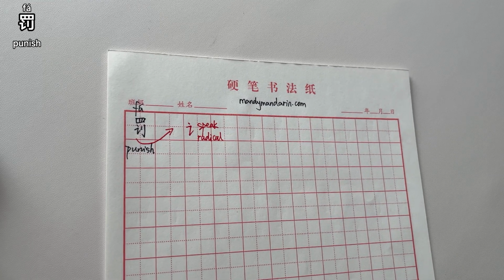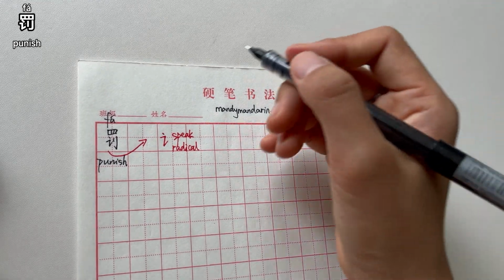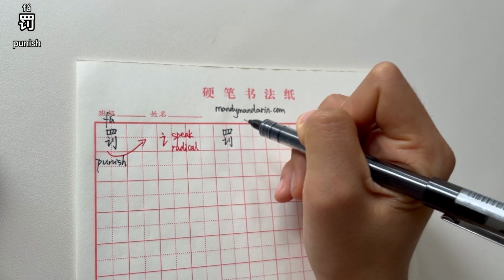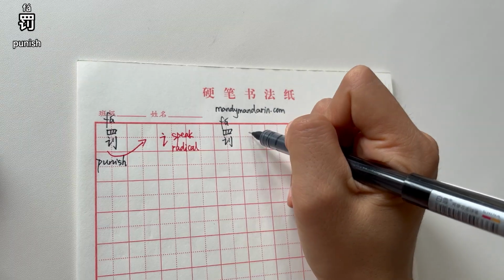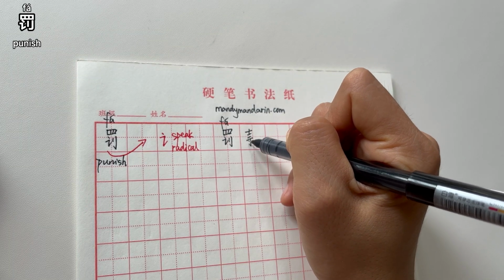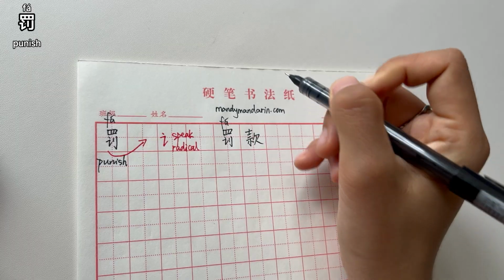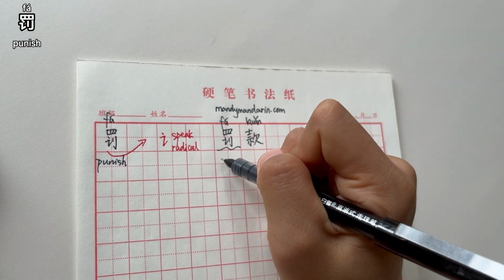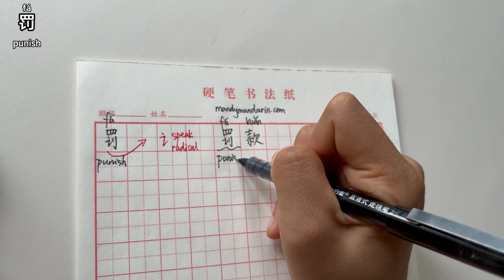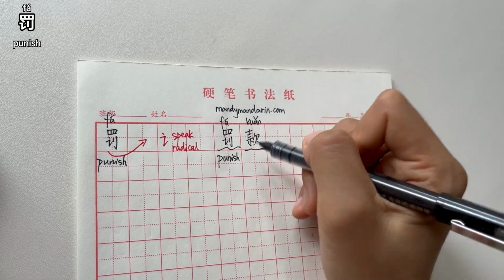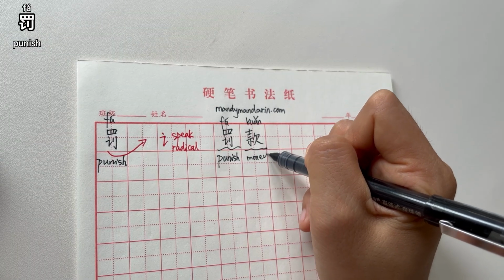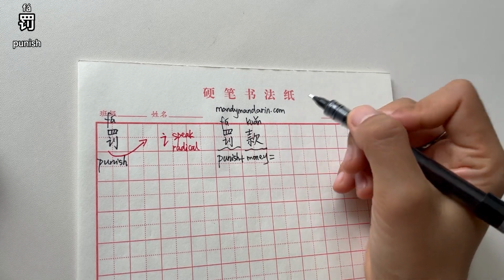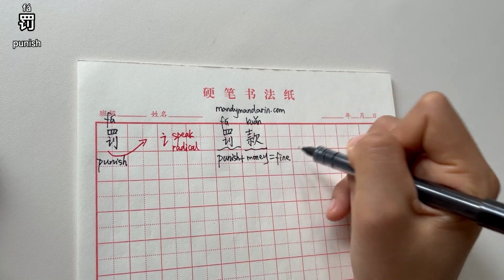And here is the example for the 罚. 罚款. 罚 means to punish. 款 could be money. So punish, money, that would make the fine, the penalty fine.